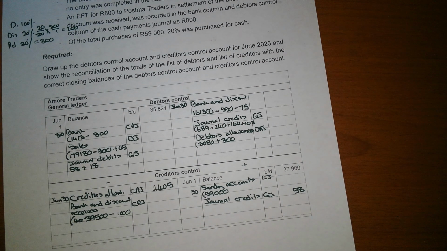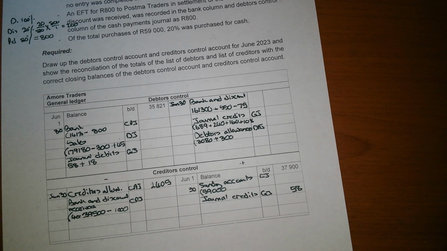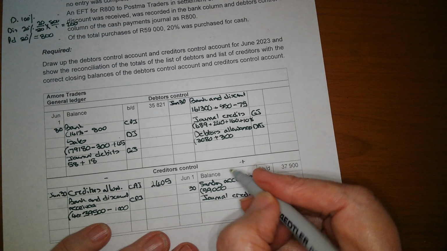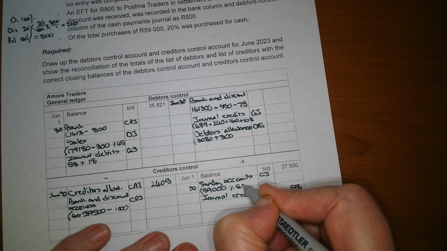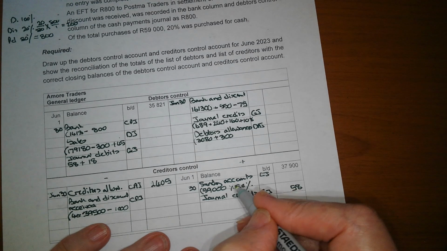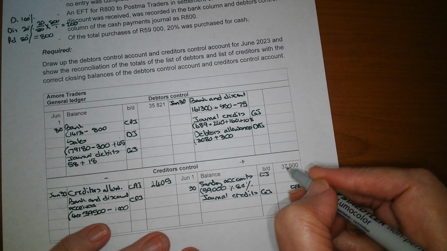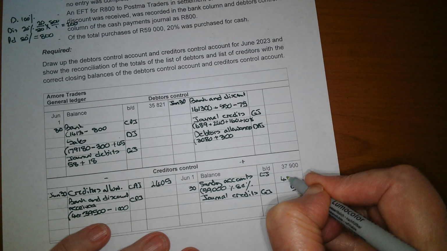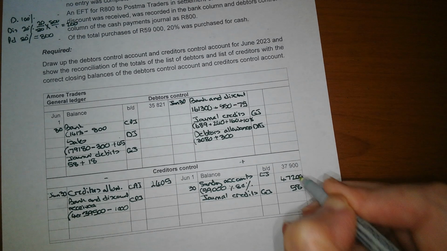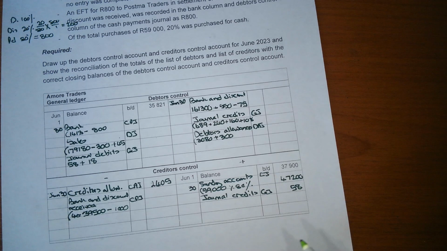Then of the total purchases of 59,000 Rand, 20% was purchased for cash. So it means the credit was only 80%. So the amount that I must show here for credit purchases should be 47,200. Now we've recorded all the entries.